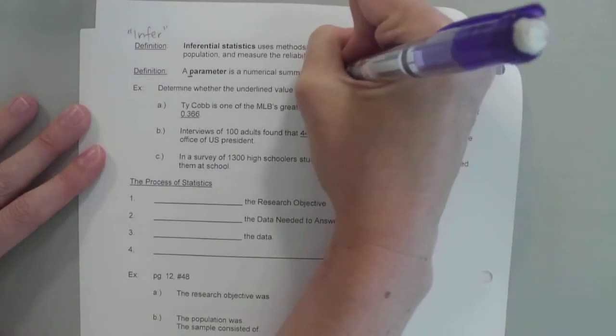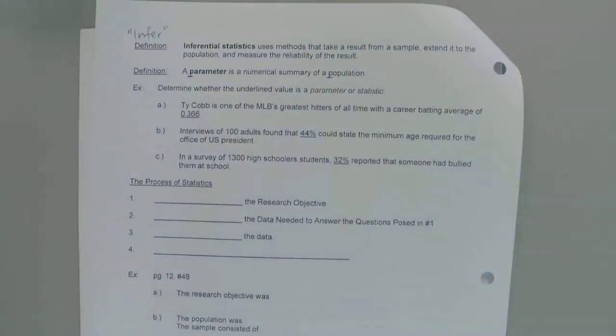So if we find a mean from a population, it's actually called a parameter. And notice that parameter and population both start with P's, okay? So that's what they're going to have us try with this next example. They're going to give us 3 scenarios, and there are going to be some key words in those scenarios that let us know whether we're drawing from a population or a sample.